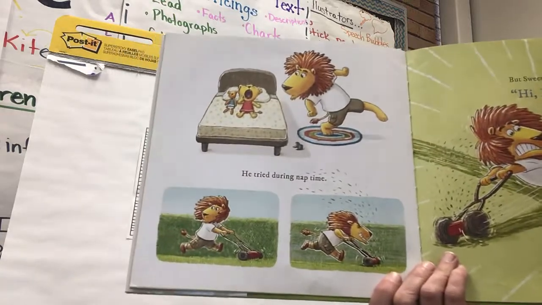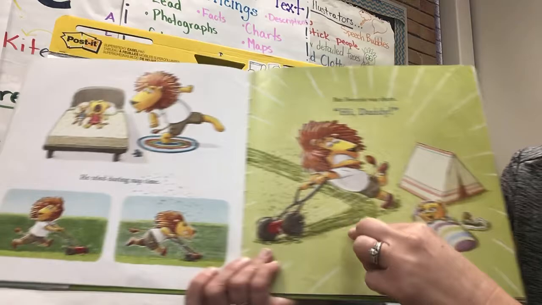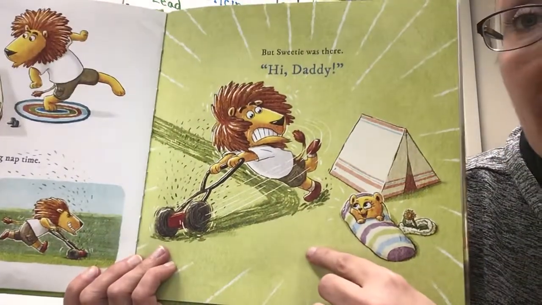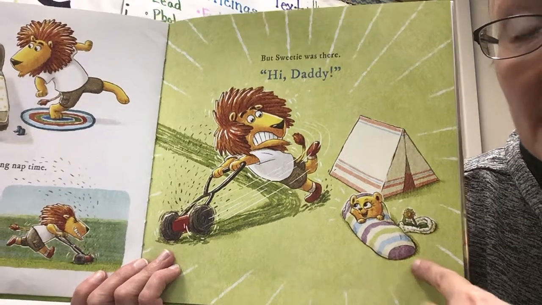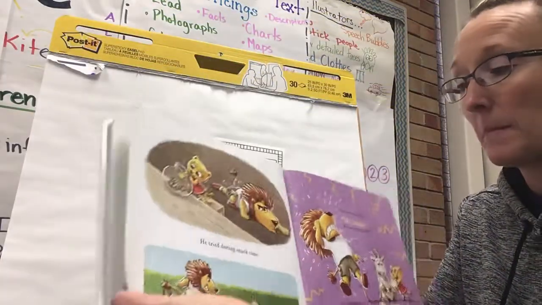He tried during nap time. Look, he's going to mow. Looks like he's going to mow it down. But Sweetie was there. Hi, Daddy. Looks like she's having a camp out with her flower. Can't mow it over, can he?